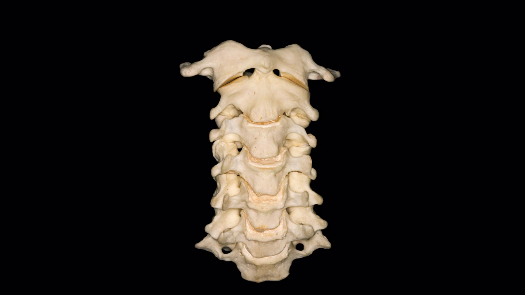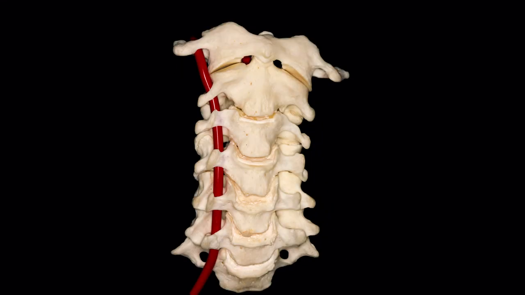The first two have a very different configuration than the other 5 vertebrae, being the first C1 or atlas and the second C2 or axis. And all of them are closely related to the vertebral artery, which passes anterior to the 7th cervical vertebra, and then inside through the transverse foramina of the upper 6 cervical vertebrae.